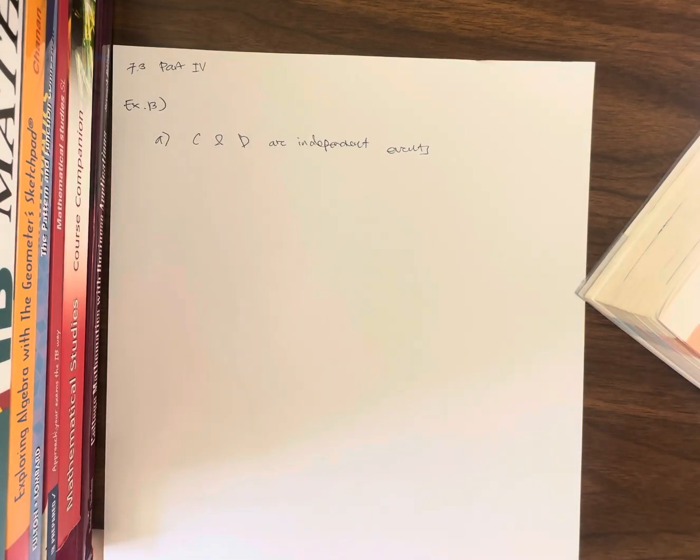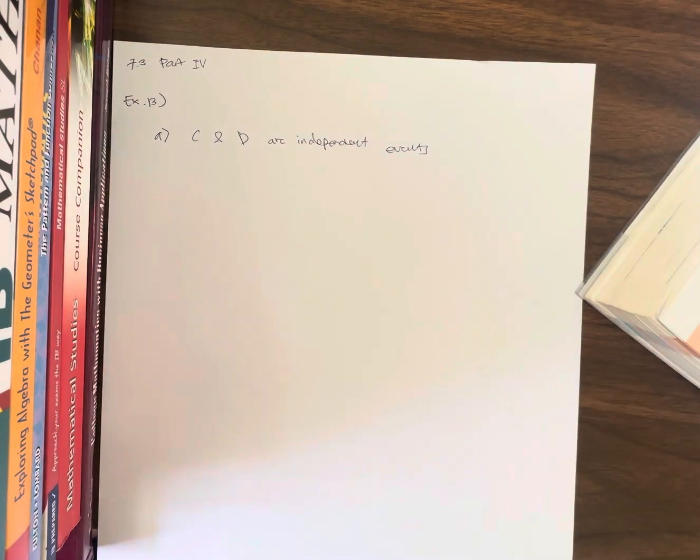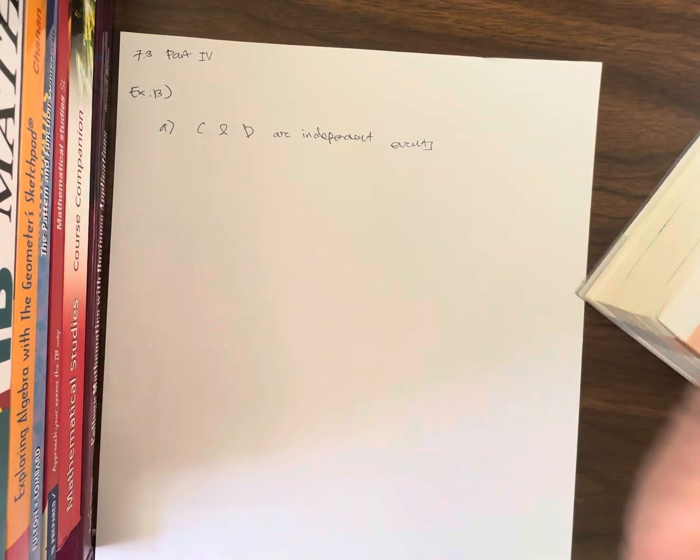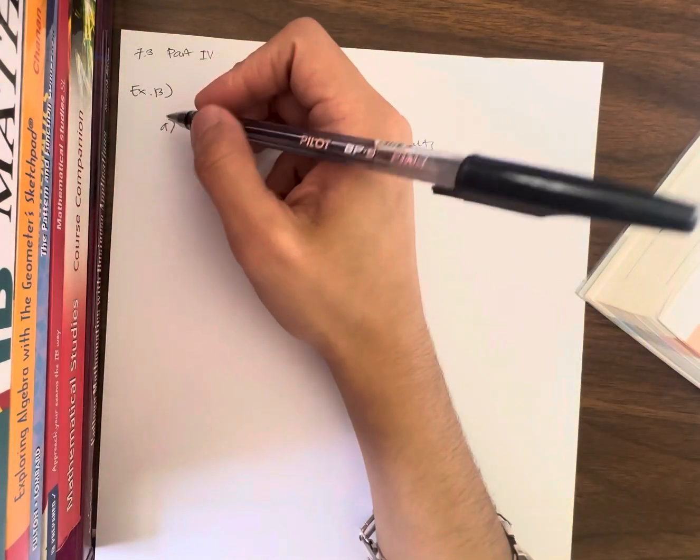And in this case, a person's coffee preference by no means affects their name, nor does their name have a direct bearing on whether they like coffee or not. So that would be the explanation for letter A. It's also written in your book. I just said it, so I won't write it anymore.